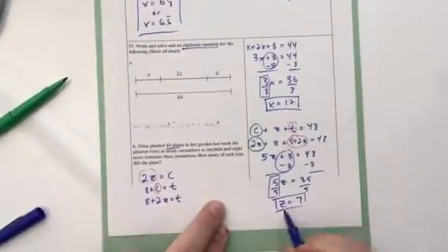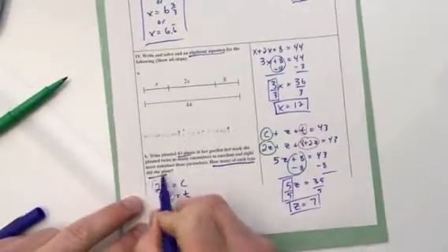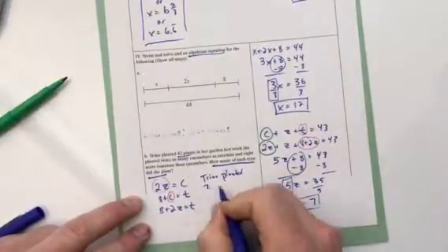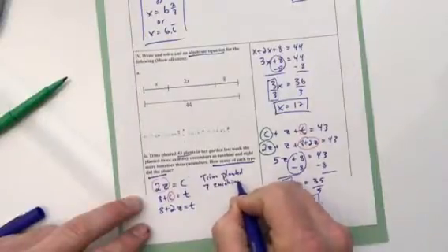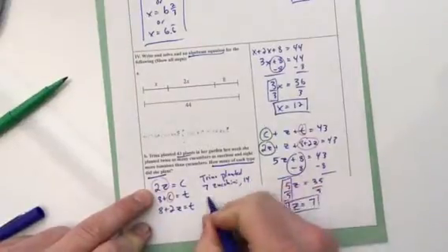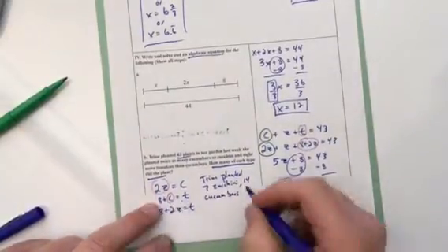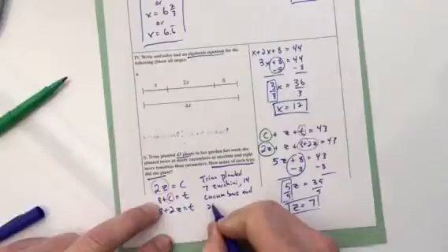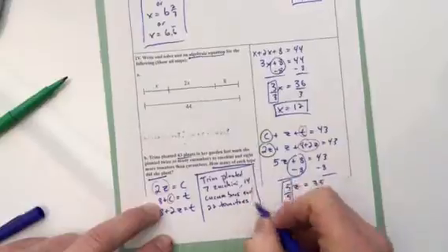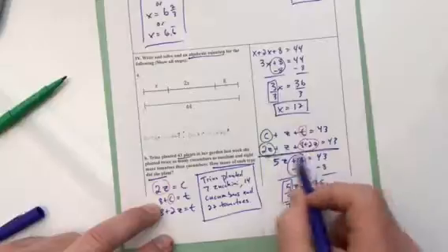I am not done though. I know my zucchini is 7. But the question is, how many of each type did she plant? So Trina planted 7 zucchini. And if cucumbers were twice as many as that, it would be 14 cucumbers. And then 8 more than that is tomatoes. And 22 tomatoes. So you needed the full answer, and you needed to have this equation right here.